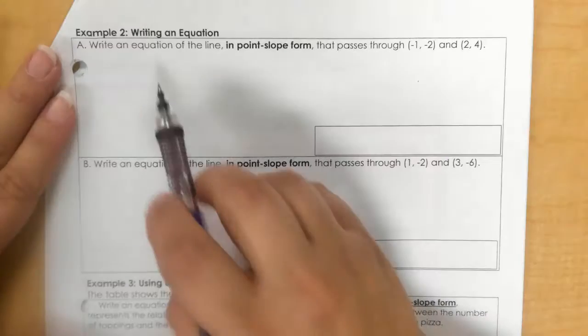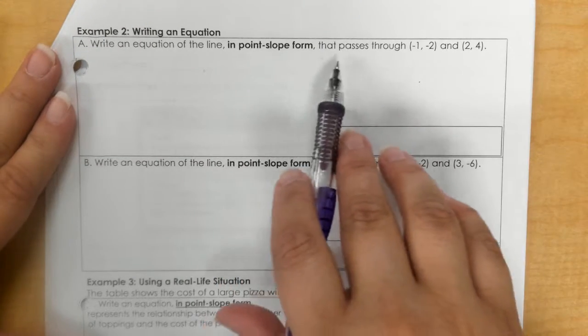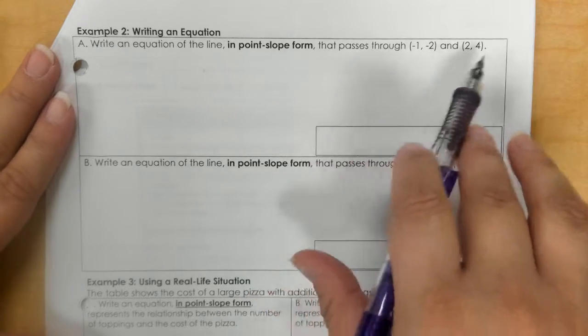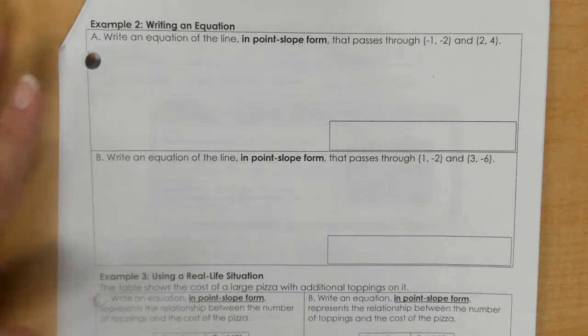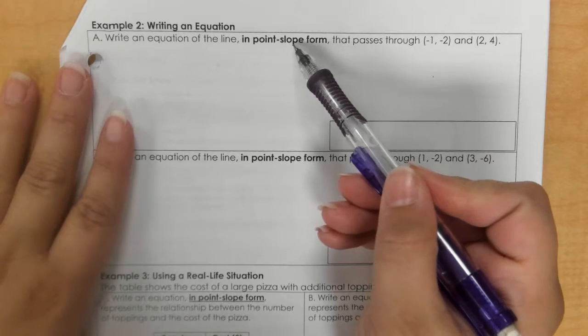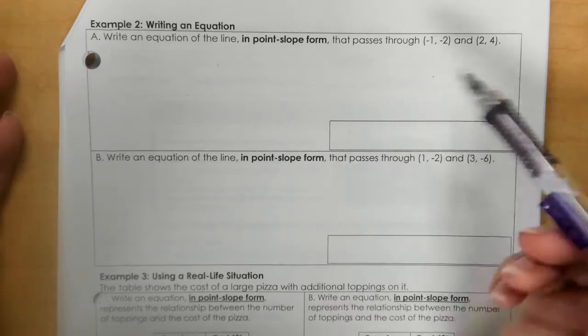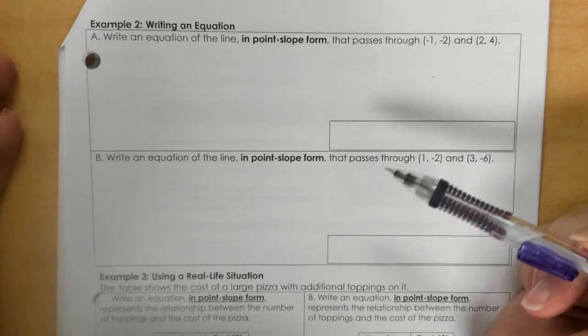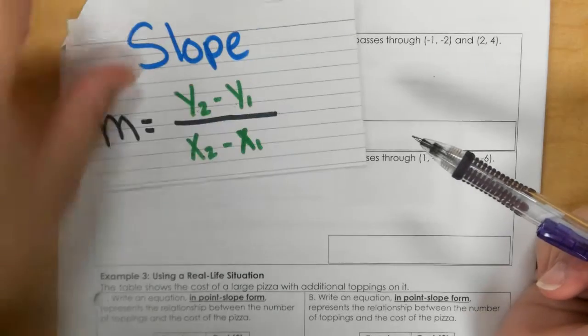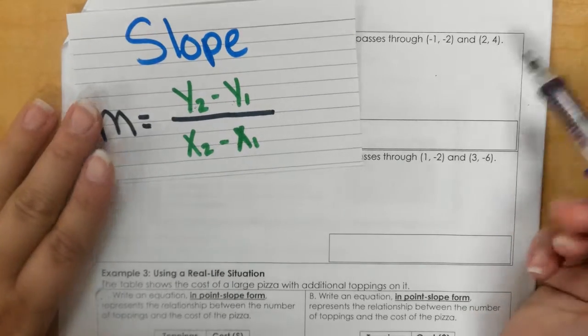For example 2, it says write an equation of a line in point slope form that passes through these 2 points. Now, usually we have a point and a slope in order to make point slope form, but we only have 2 points. We don't have a slope. So we have to use this formula to find the slope of these 2 points.